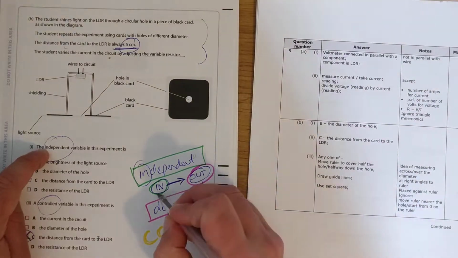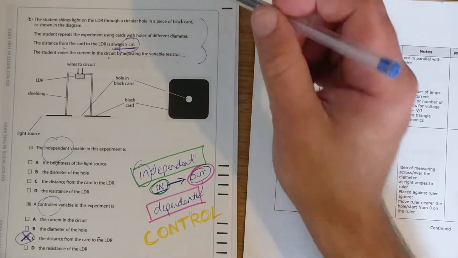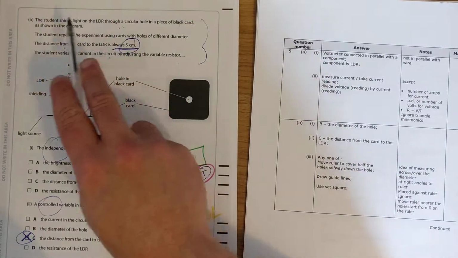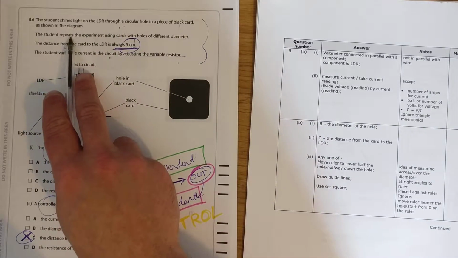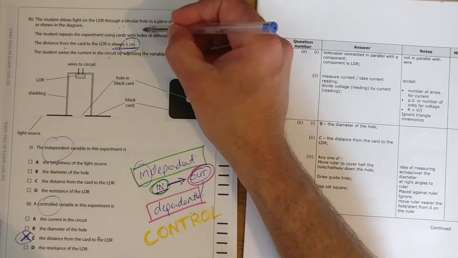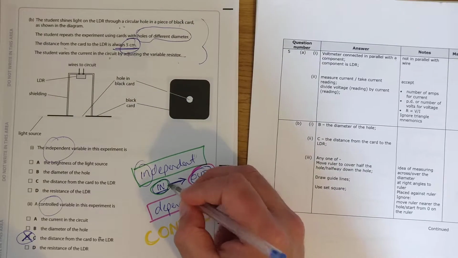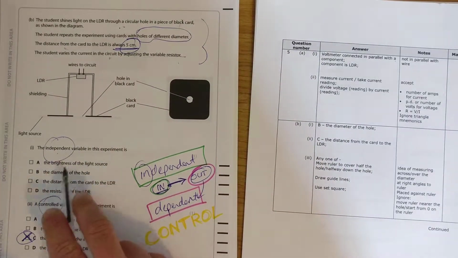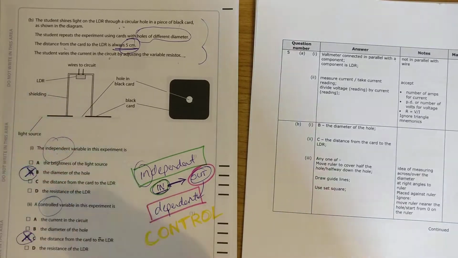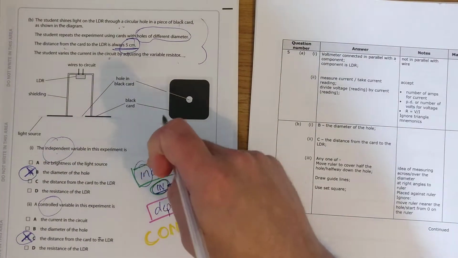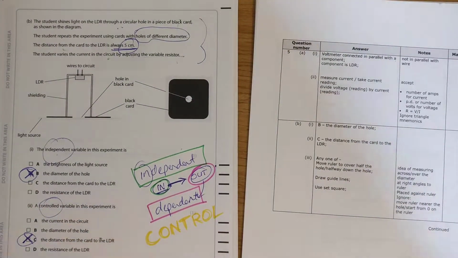The independent variable, the one that goes in, the one that you are changing. You have to read this carefully. What are you changing? It says that the student shines a light on the LDR through a circular hole, and the student repeats the experiment using cards with different diameter holes. That's what you're changing, that's what's going in. So the independent variable is the diameter of the hole. So independent variable goes in, the output variable is dependent upon the independent variable, and all the controls stay the same, do not change.